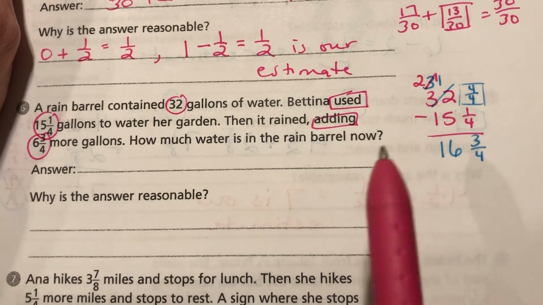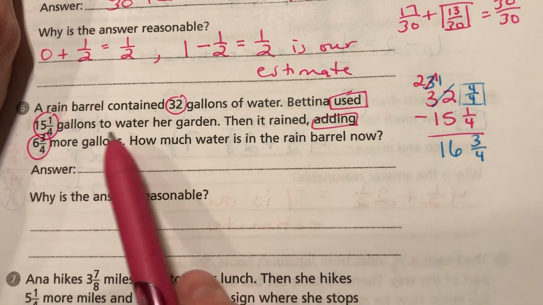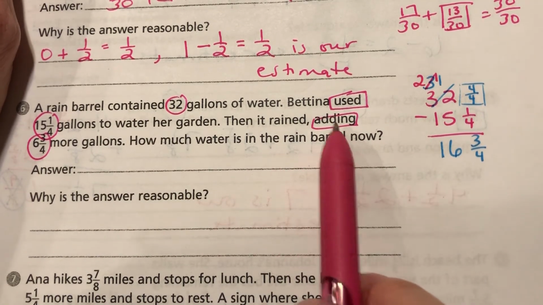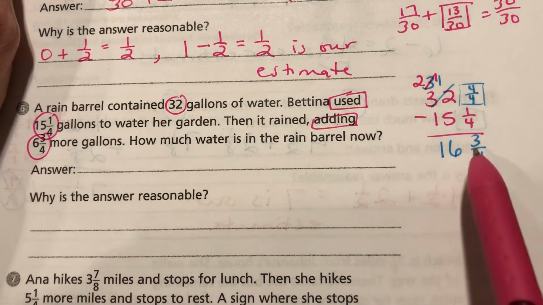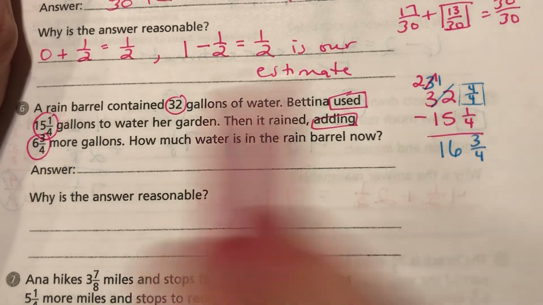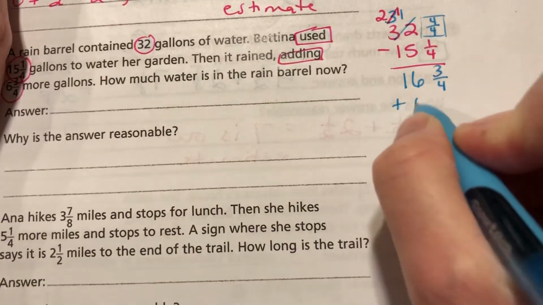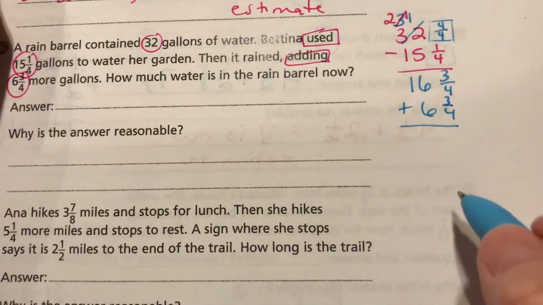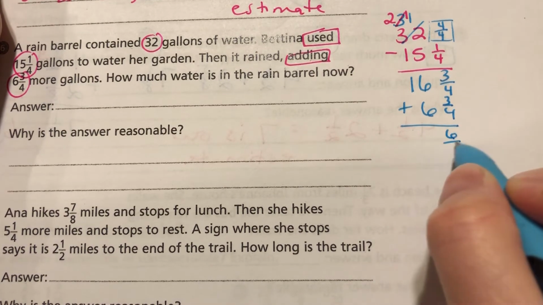It's all good. So we're not done because there's more, right? It says that she used that 15 1/4, so now we're at 16 3/4. But then it rained, and it added 6 3/4 more. So we were at 16 3/4. If you add 6 3/4 more, that means I want to add 6 3/4 to what we had before, which is 16 3/4. So same denominator, 3 plus 3 is 6.